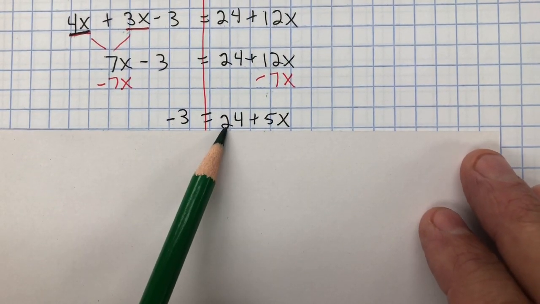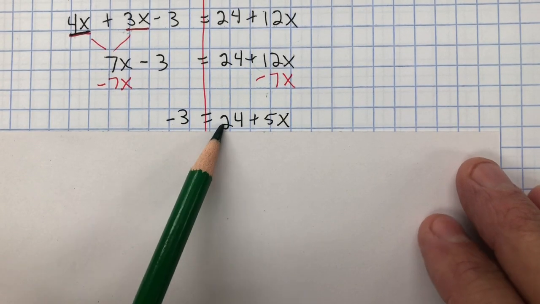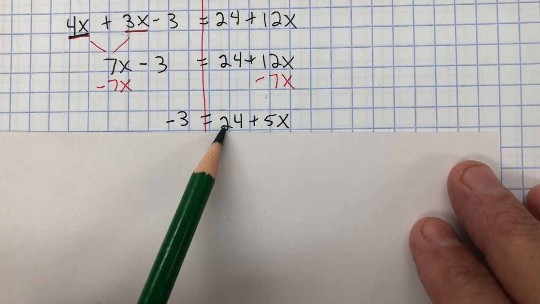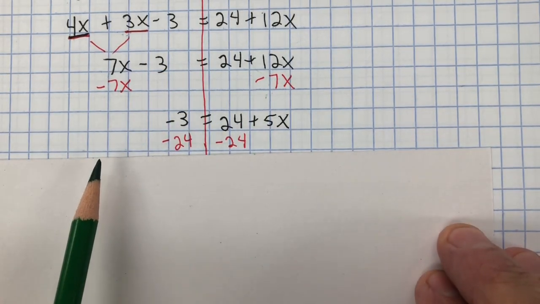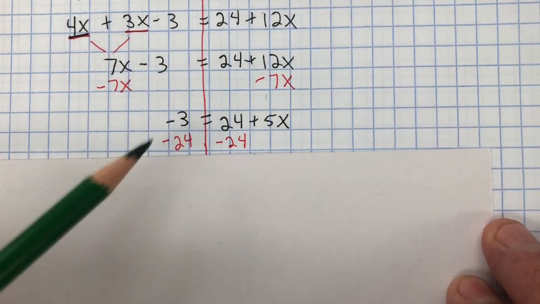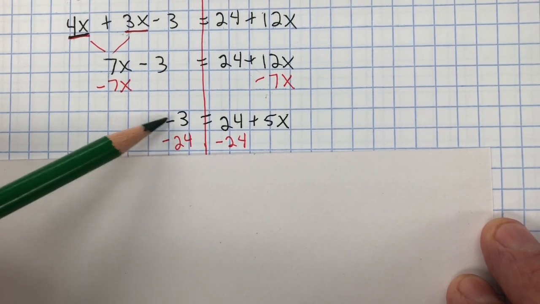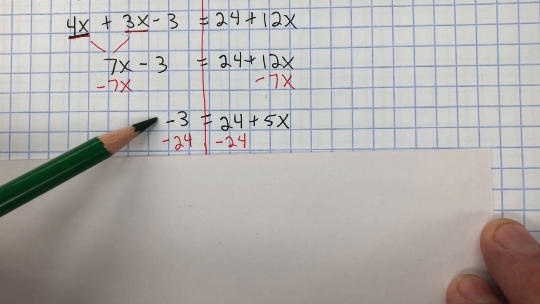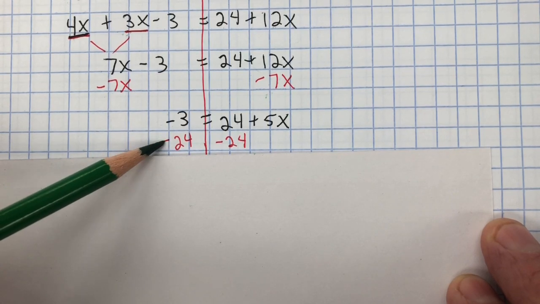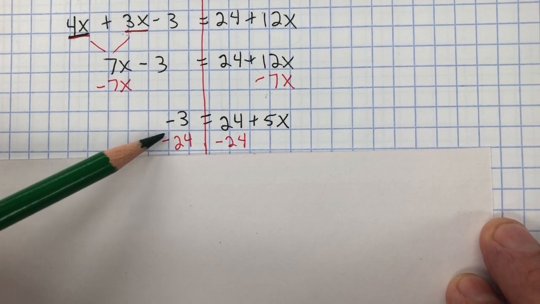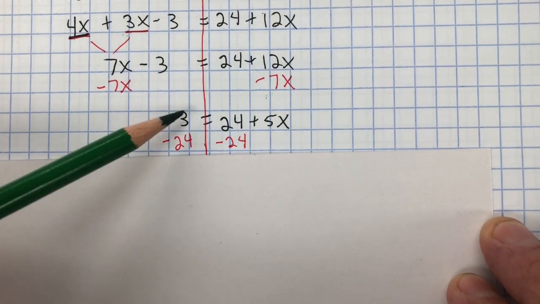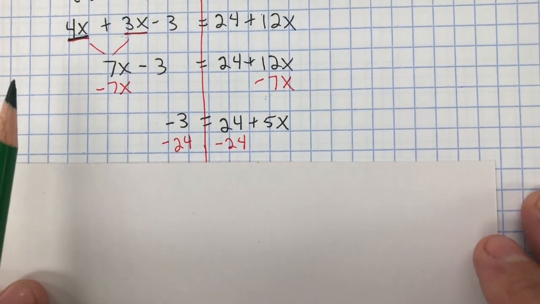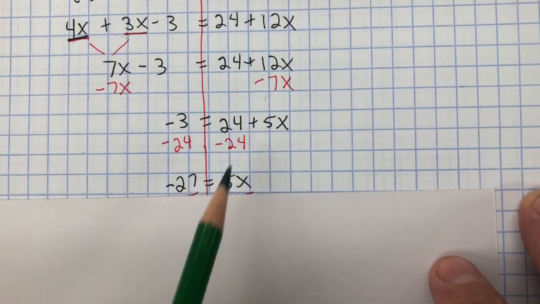Now, inverse property of addition. So to eliminate this positive 24, I'm going to subtract 24 from both sides of the equation. And remember, when you're adding two negatives, think of it as, I call it a dig-dig. You dig down 3 feet, you dig down 24 feet. So you keep digging down. So it's going to be a negative. And now we add those two together, it's going to be negative 27.